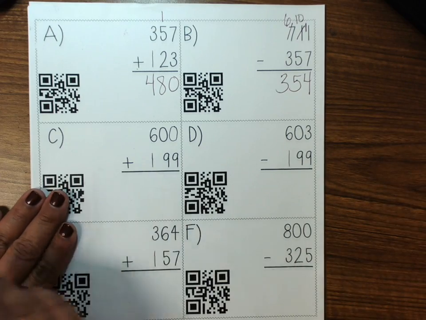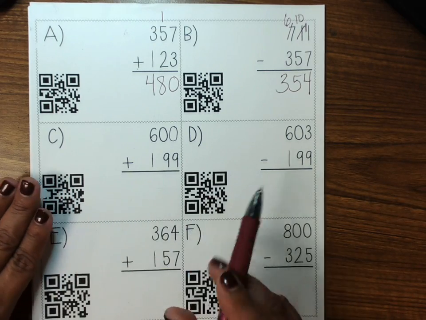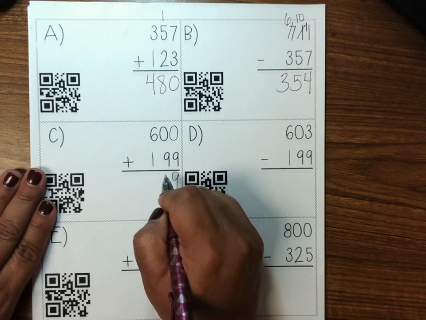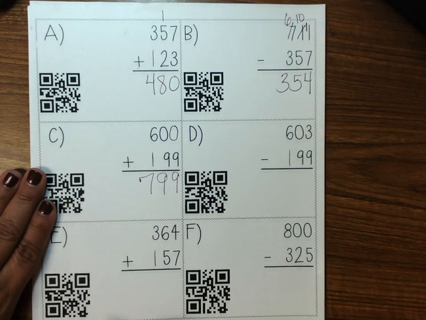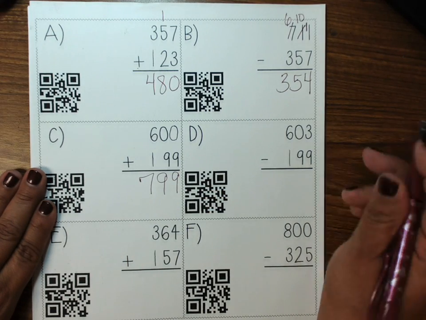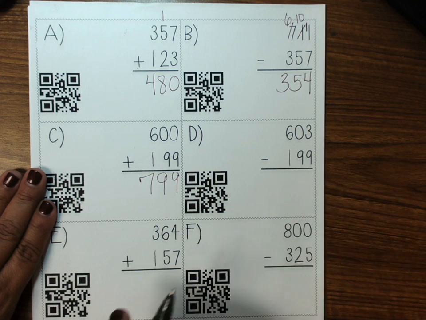Then this one, 600 plus 199. You can go ahead and just add that. No regrouping necessary. 603 minus 199, I'm going to have to regroup.